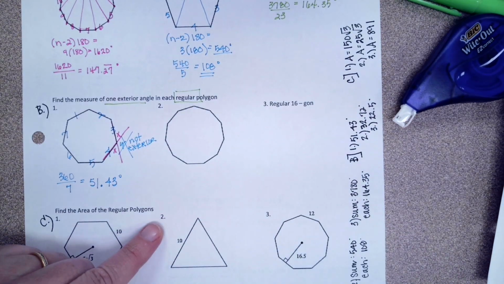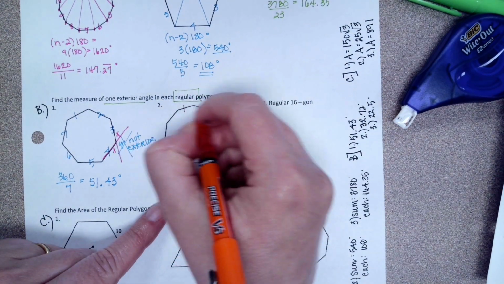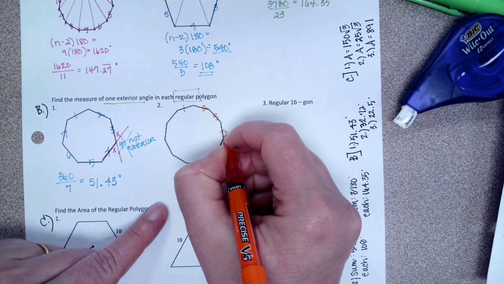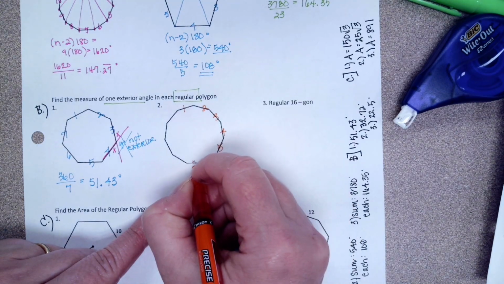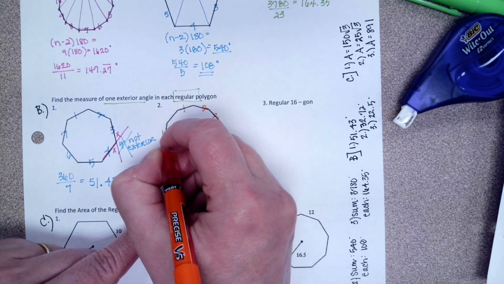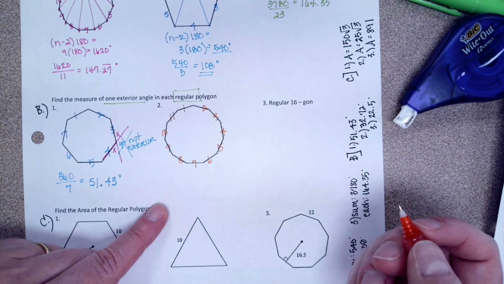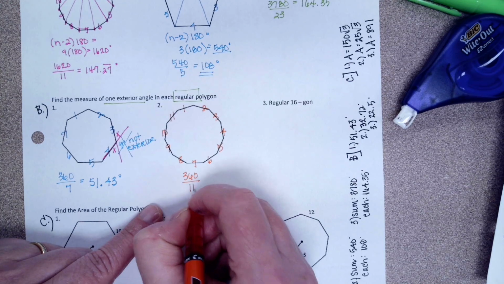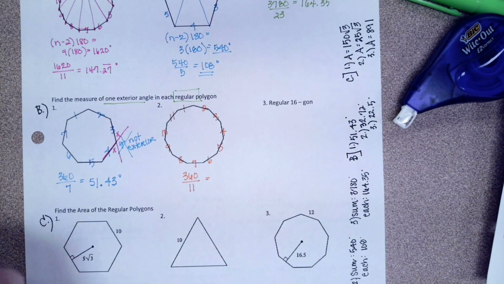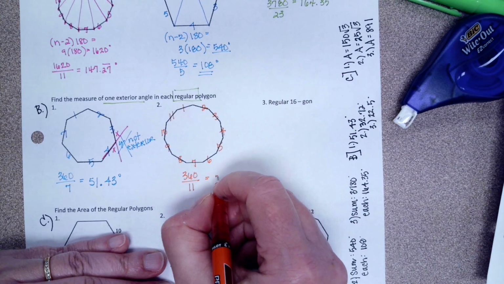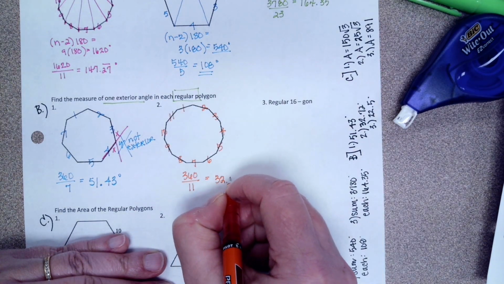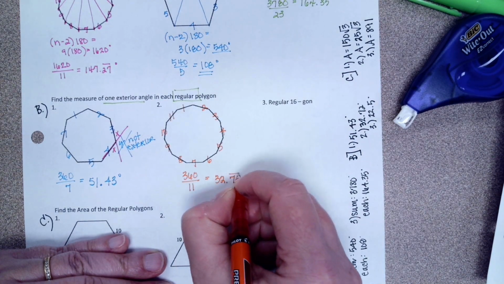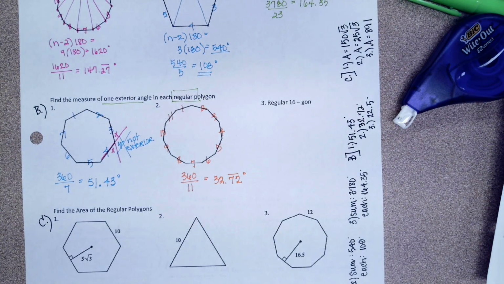All right, so the same thing then as we look at our next shape. I'm going to count my number of sides. It looks like I have 11 sides, so I would take 360. We're going to divide by 11. And again, this one's going to come out to 32.72. That's going to keep repeating, but give or take, 32.72 degrees.